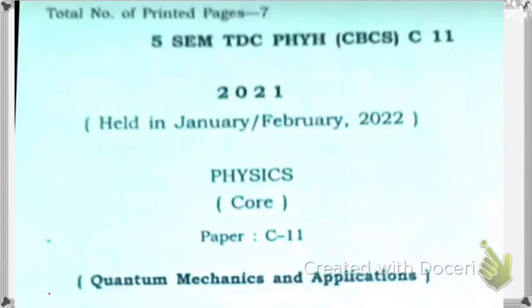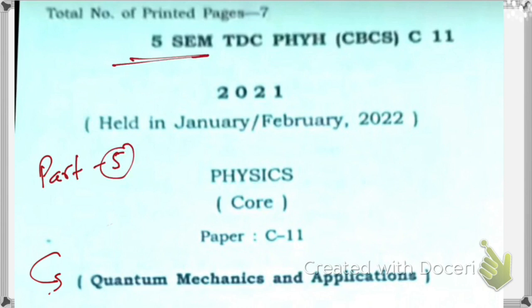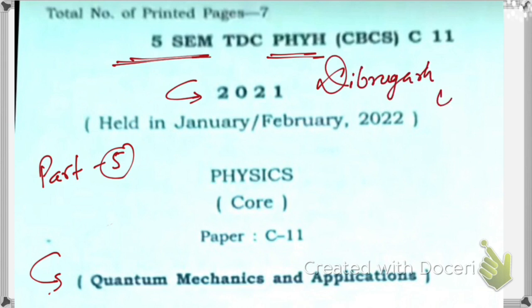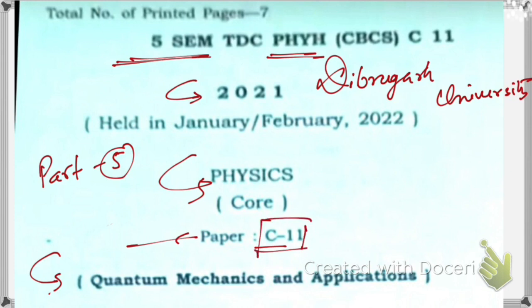Hello friends, this is the quantum mechanics question paper solution part 5 for 5th semester physics honors students. This is the 2021 paper set by Dibrugarh University, and this is paper C-11. Okay, and this is part 5.